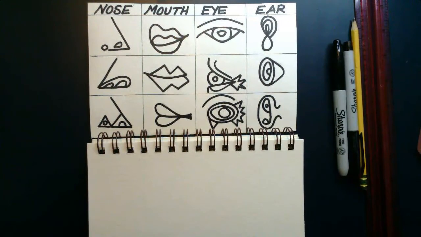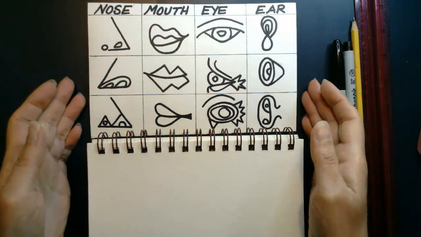So we're going to take inspiration from those paintings that you've been studying, and those paintings aren't going to go away. We're going to continue to reference them, but today what we're going to do is look at those images and find inspiration in them for drawing some very simple features. So let's go ahead and get started.